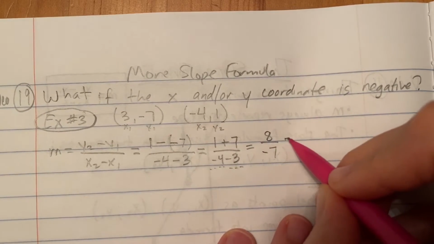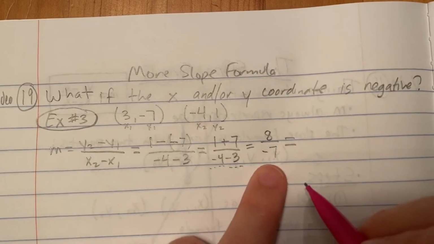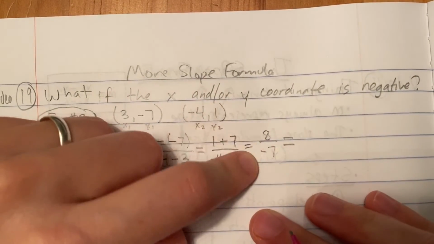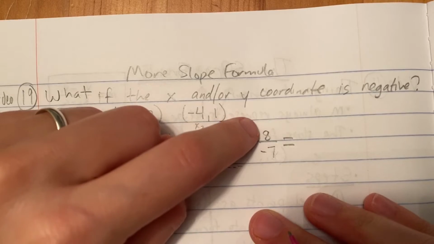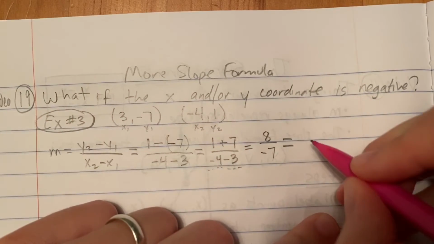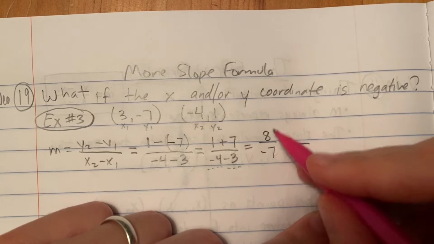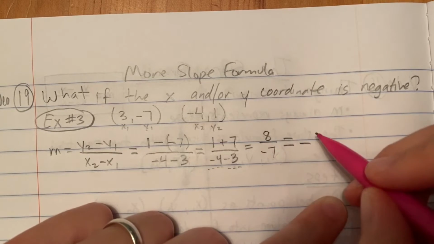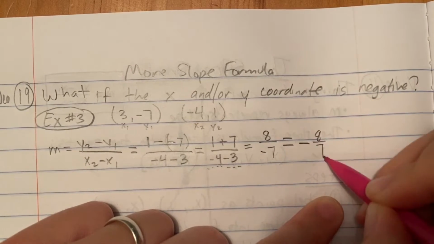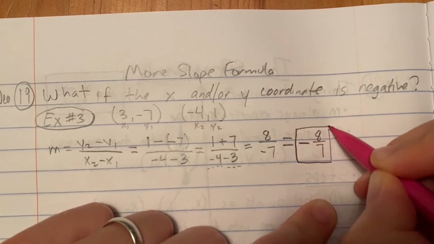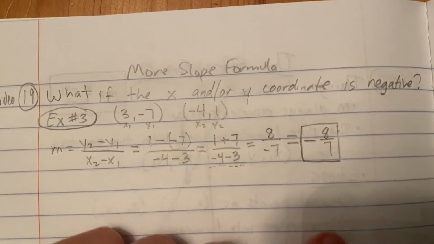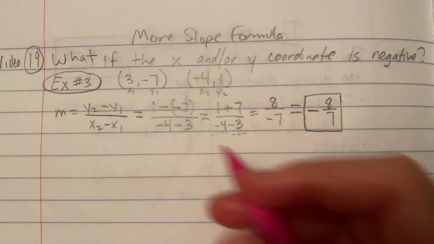And now I do need to simplify. And what we like to do is evaluate and see, okay, is this going to be a positive or a negative number? And I say it's positive divided by a negative. So that's negative, right? Positive divided by negative is a negative. And can I simplify this? No, there's no number that I can divide both 8 and 7 by. So this just stays 8 over 7. But my answer here is negative 8 over 7. Okay, let's do one more example.